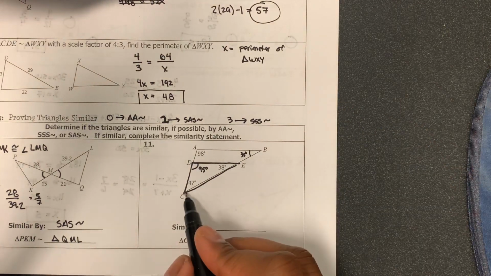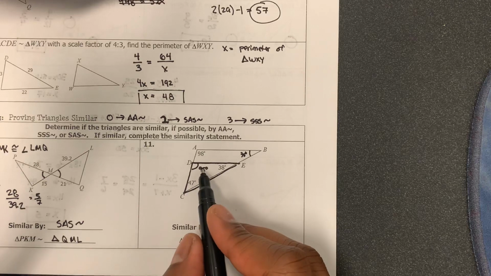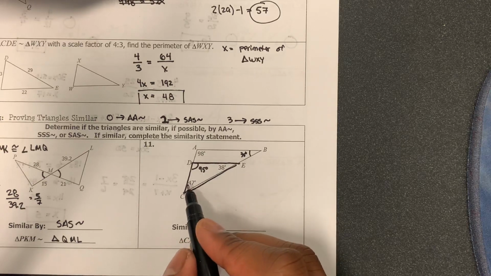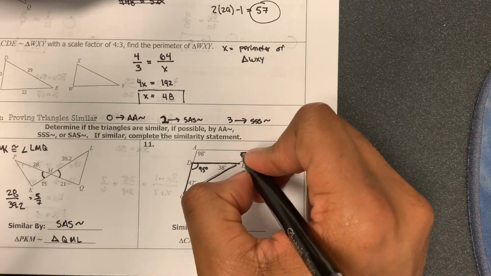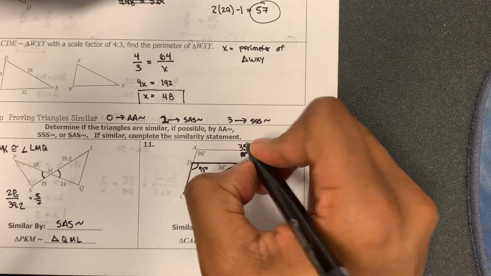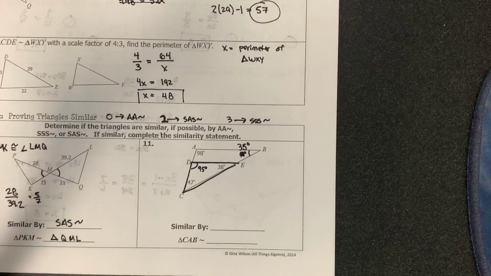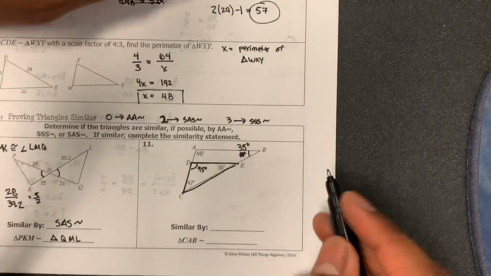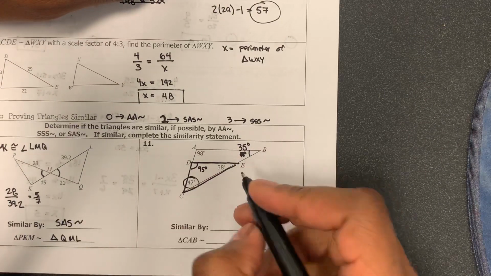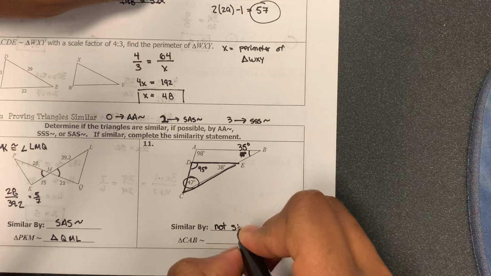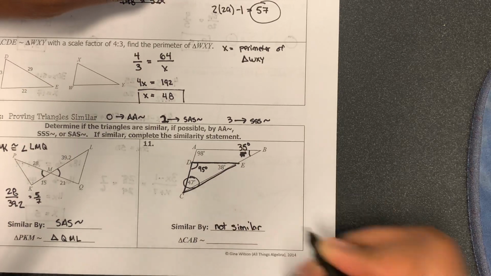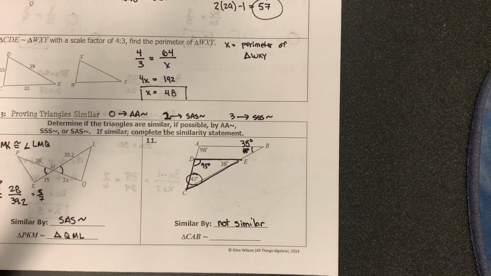So in triangle CDE, we have 47, 95, and 38. In triangle CAB, we have 47, 98, and 35. This should be a 35 in case that's not clear, 35. Because those triangles only have one congruent angle, and that's the 47, they are not similar, because for angle similarity, we have to have two pairs of congruent angles.